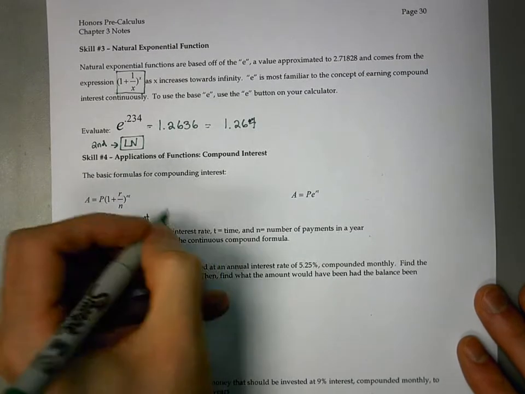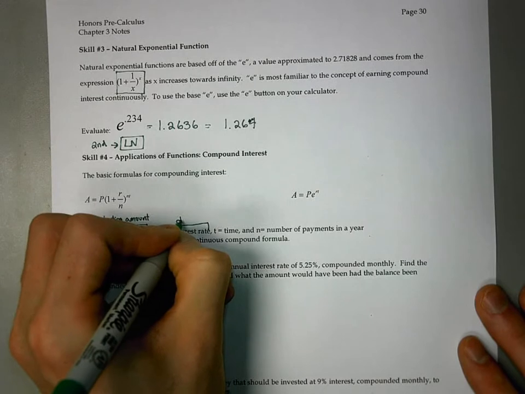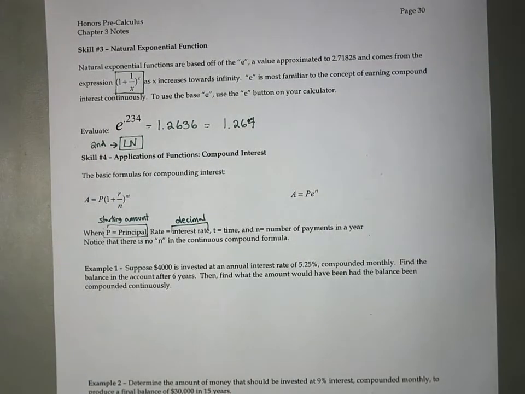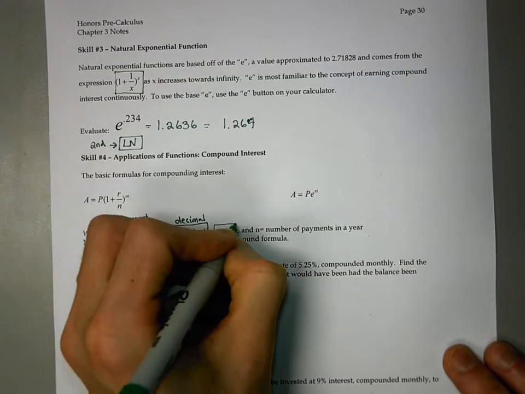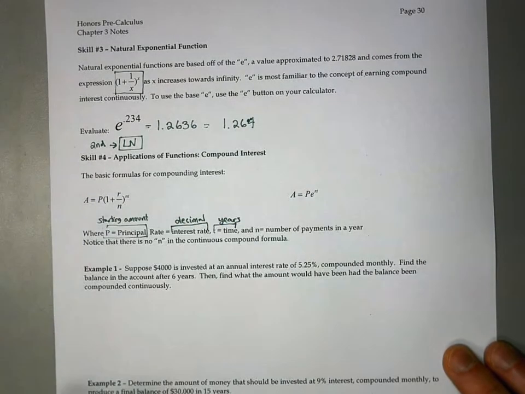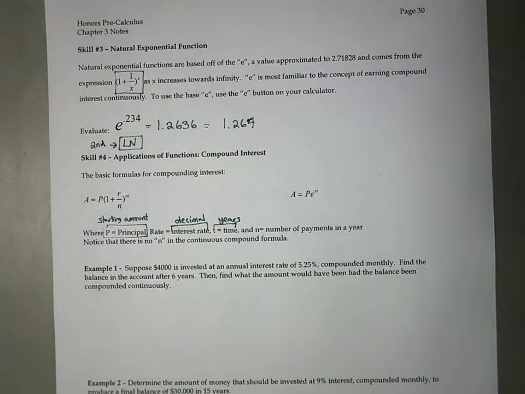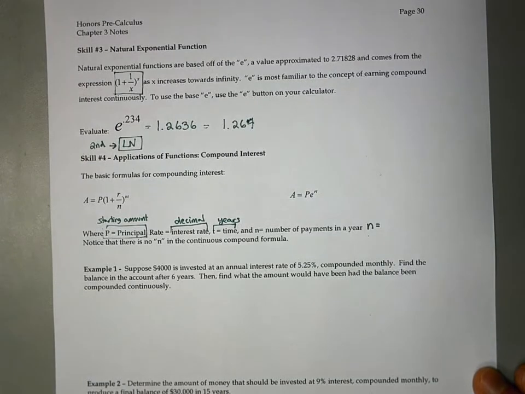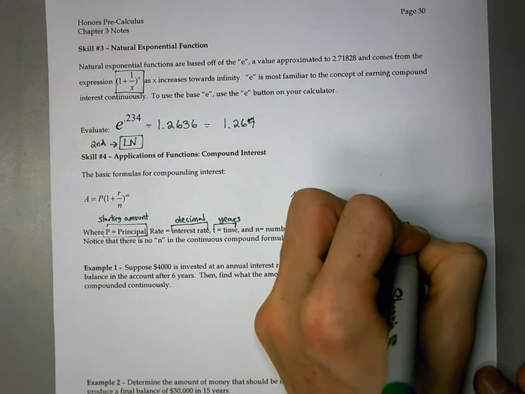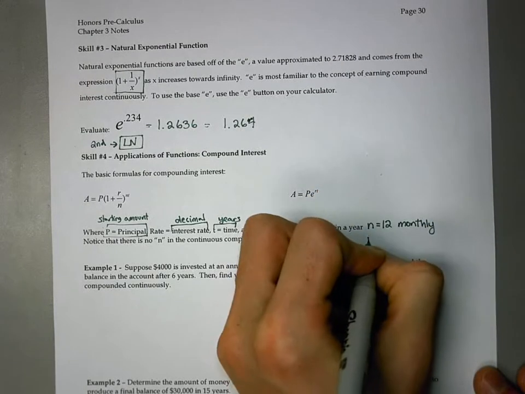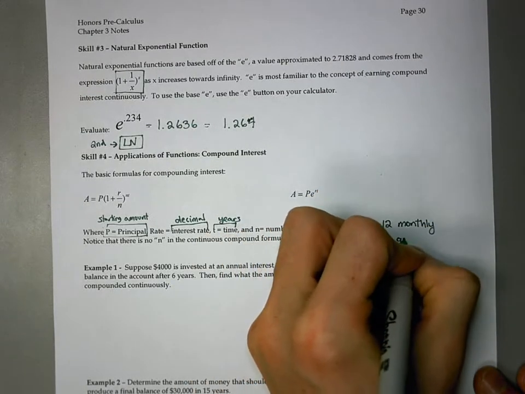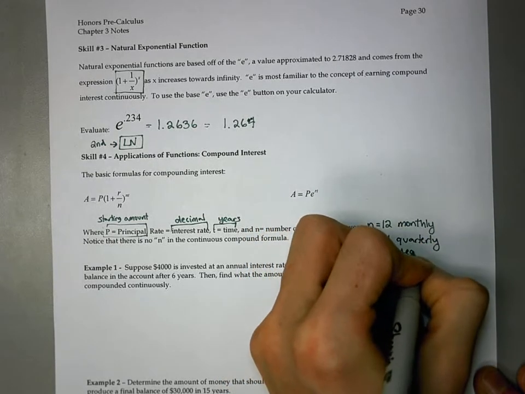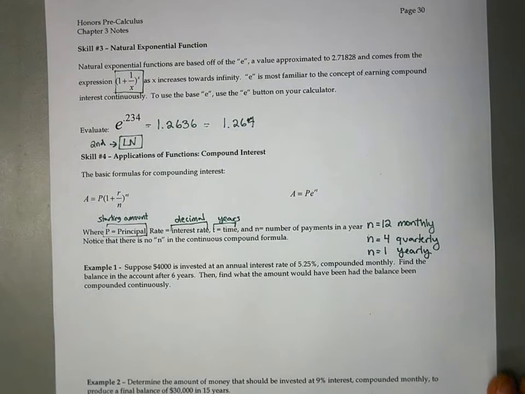P stands for the principal, which is your starting amount. r is the rate, which needs to be a decimal, so you'll need to convert your percentage to a decimal by moving your decimal point over 2 places. t is going to be in years. And then n is the number of payments in a year. If you want a quick review, n is going to be equal to 12 if you're monthly, n equals 4 if you're quarterly, and n equals 1 if you're yearly.